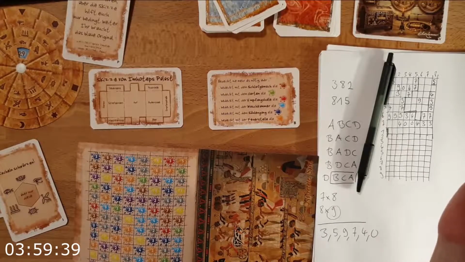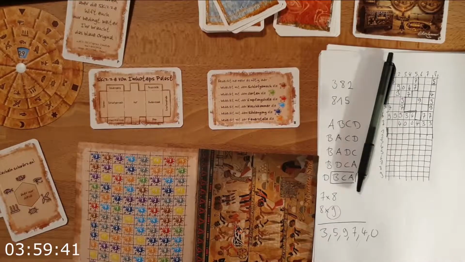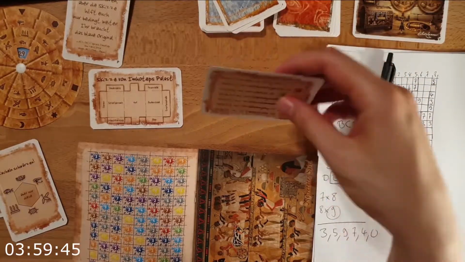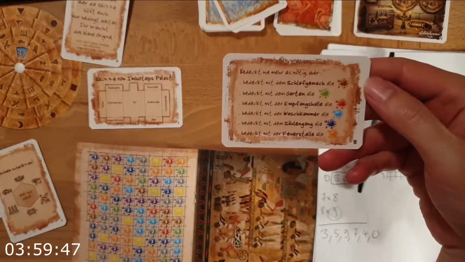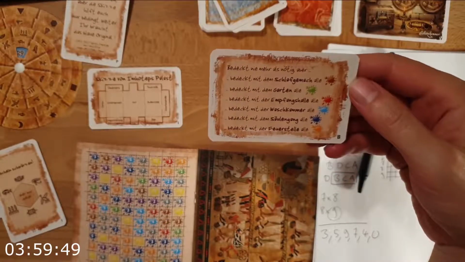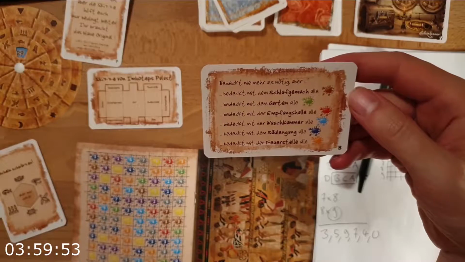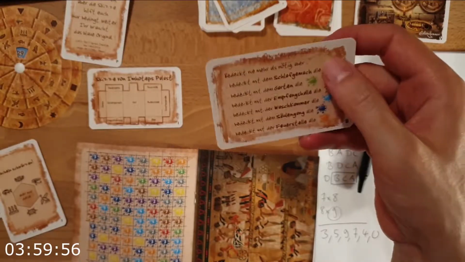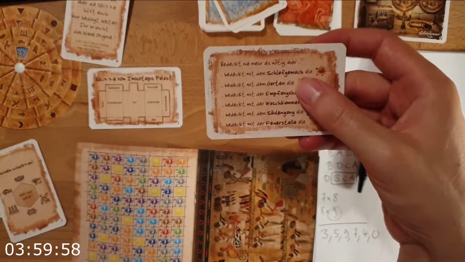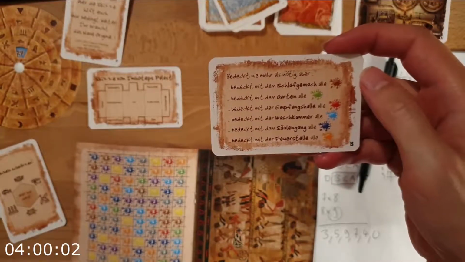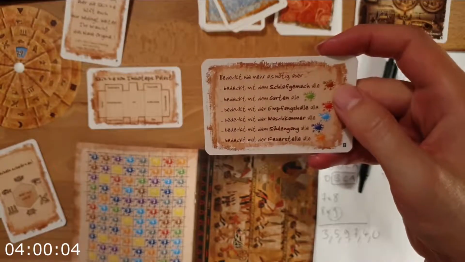So, let's look at this again. It says never cover more than is required. So only cover the minimal number of tiles. And for example, the first one says cover with the sleeping quarters everything that is brown.